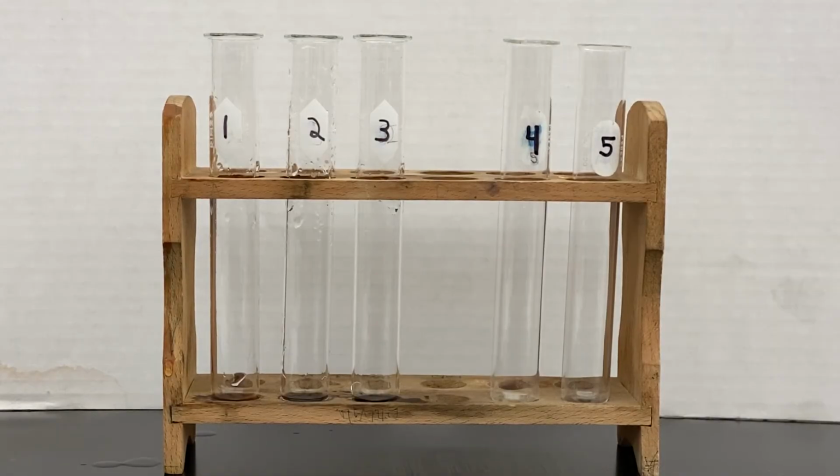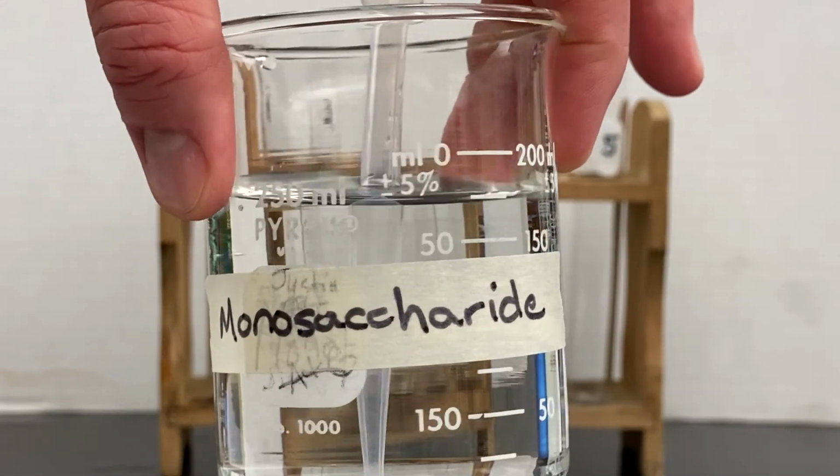Now that I have 3 clean test tubes, I'm going to do the same thing and put 30 drops of monosaccharide, of disaccharide, and of polysaccharide into each of these 3 test tubes. So here is my monosaccharide solution.